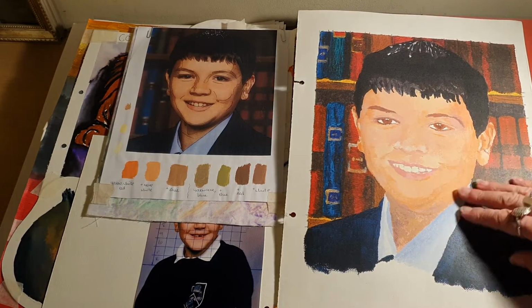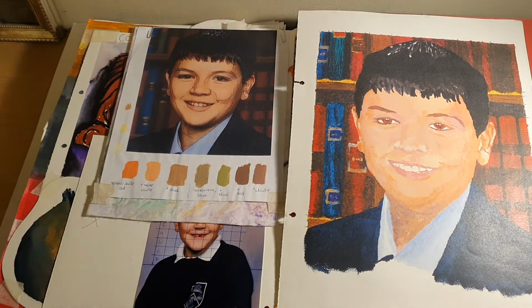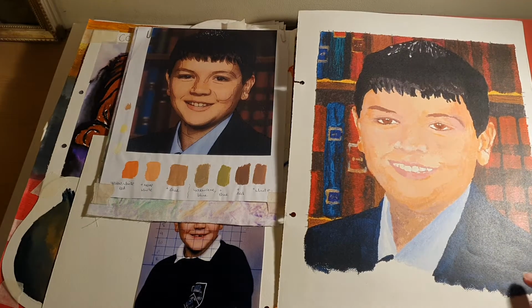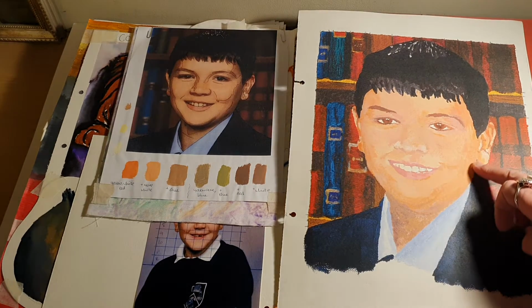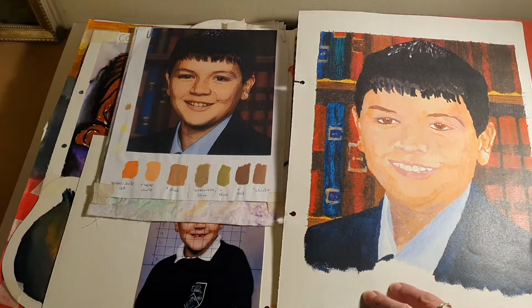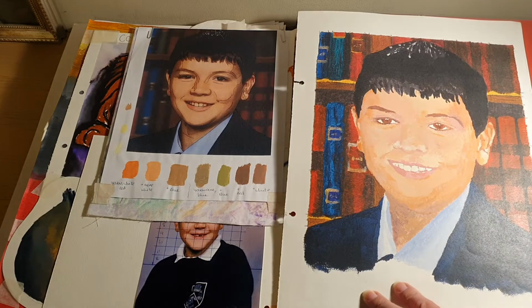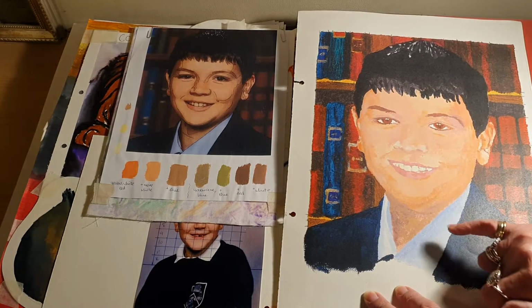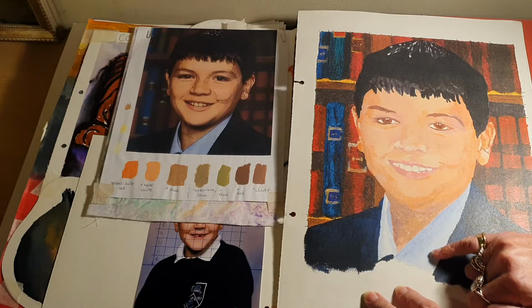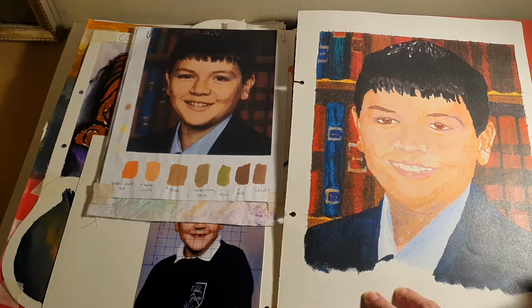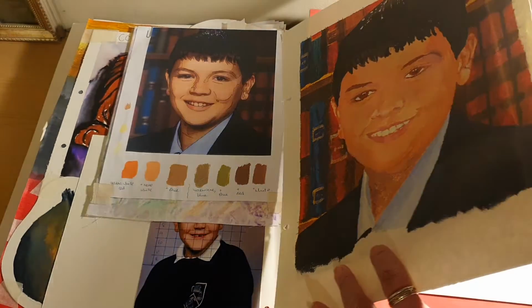This is actually a photocopy of the painting, but I'm quite pleased with this. It could do with a bit more definition in certain areas, but in terms of use of colour to create a more realistic outcome, I was more pleased with this one, and the use of colour and sort of tonal areas as well around there. So that worked out well for me.